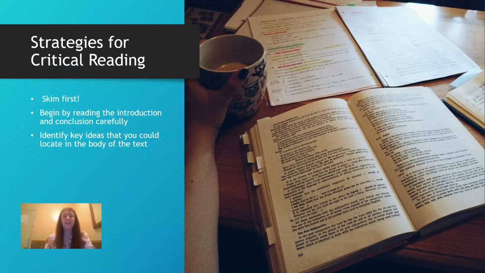Strategies for critical reading. Like I said, some academic articles are just tiresome. For lack of a better word, they are tiresome. They are daunting. Sometimes they're just difficult to get through. Like I said, I'm not going to sugarcoat it. And I think that makes the case for why you want to practice critical reading, as much as you can and as effectively as you can.